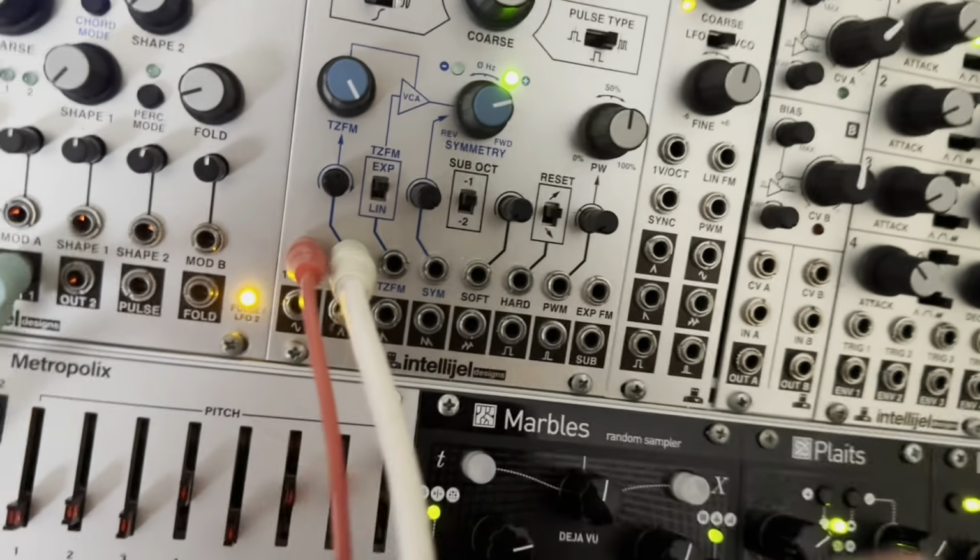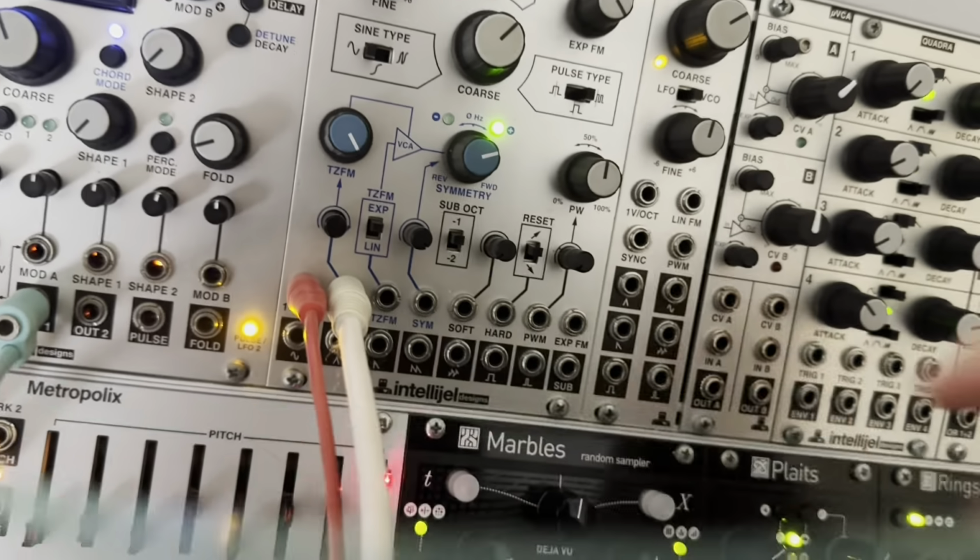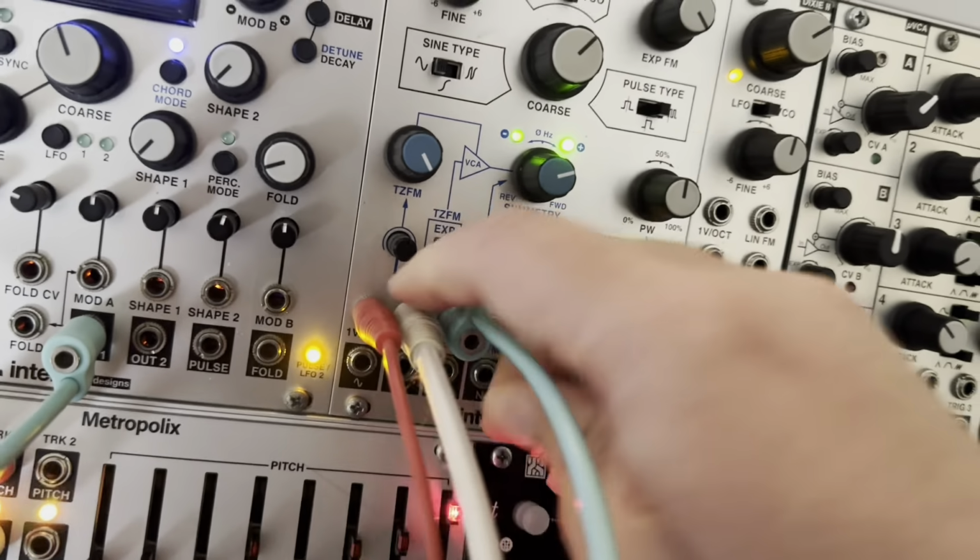Send a lot of modulation to it. Sometimes that will kind of wake it up for whatever reason.